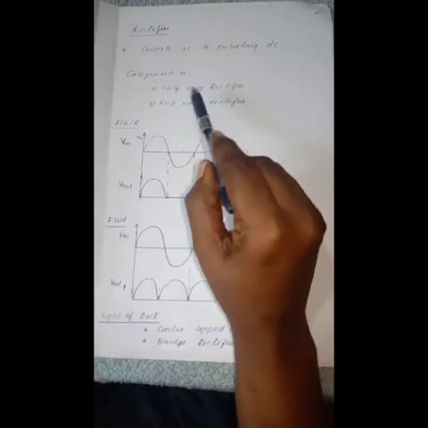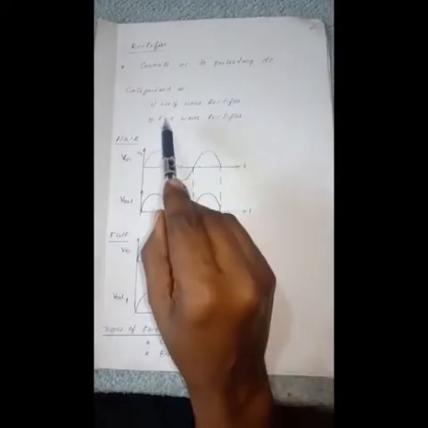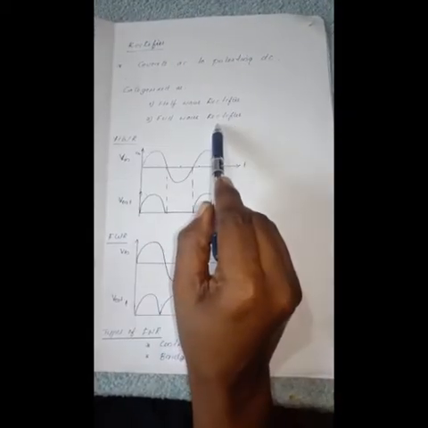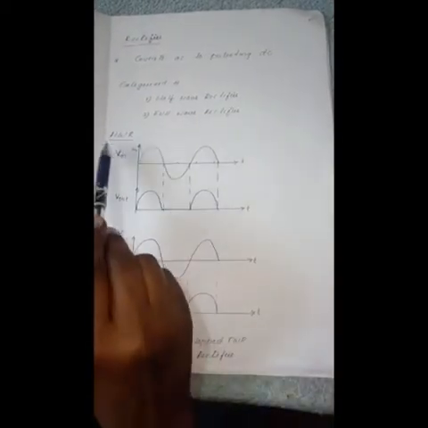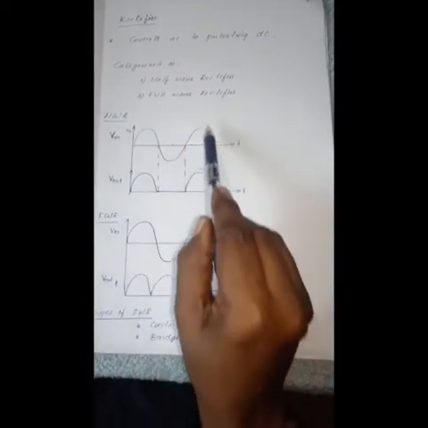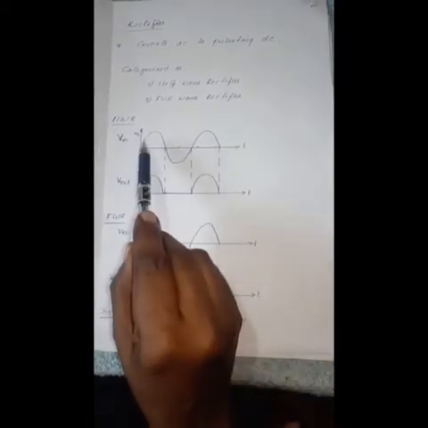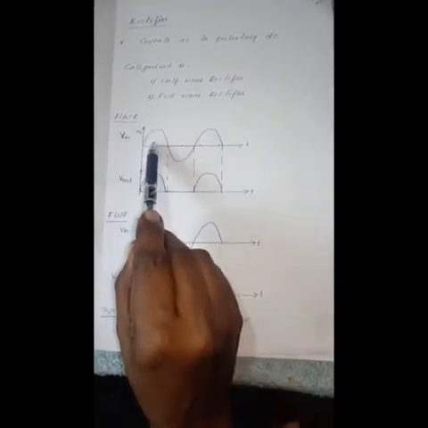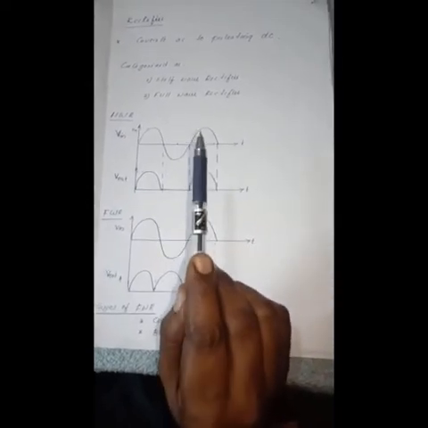So a rectifier is broadly categorized into two types. One is half wave rectifier, the other one is full wave rectifier. So in a half wave rectifier, only one half of the input signal, that is either the positive half cycle or the negative half cycle, is rectified.